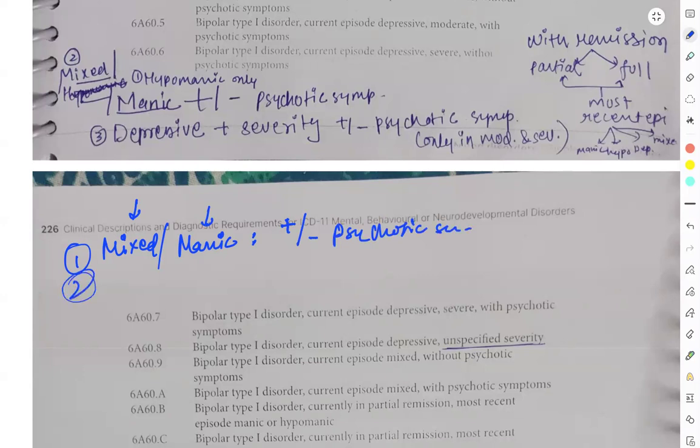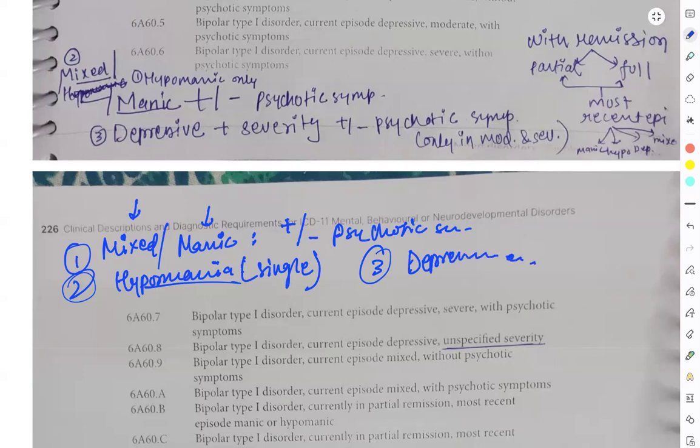When we talk about hypomania, you know that in hypomania, psychotic symptoms are not present. So they have given it singly. They have not described either psychotic episodes with them or severity. Now, severity, if you remember, we only discussed severity with depressive episodes. We have not discussed severity with manic or mixed episodes or hypomanic episodes.